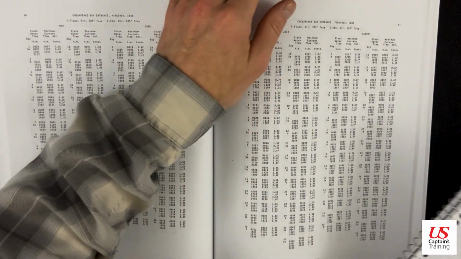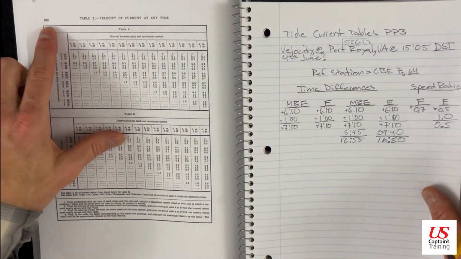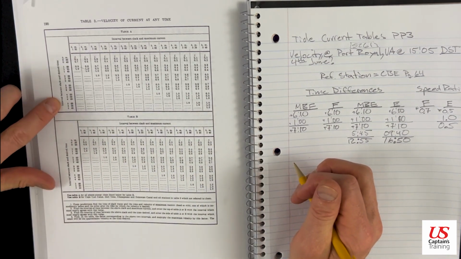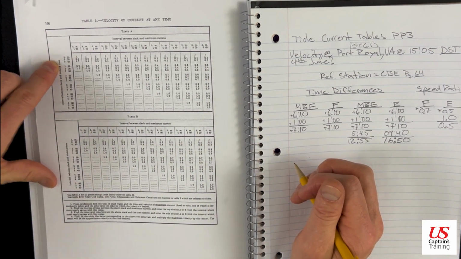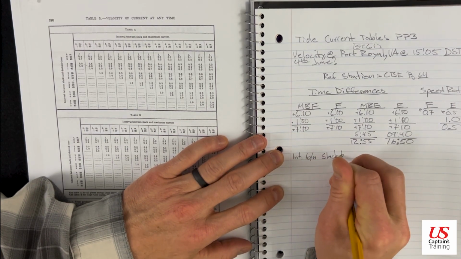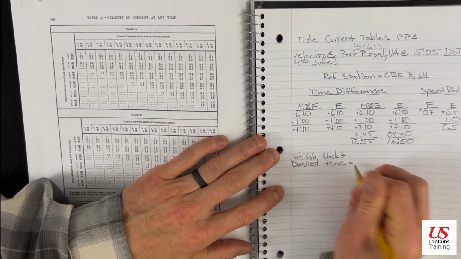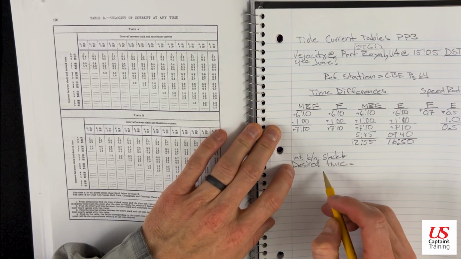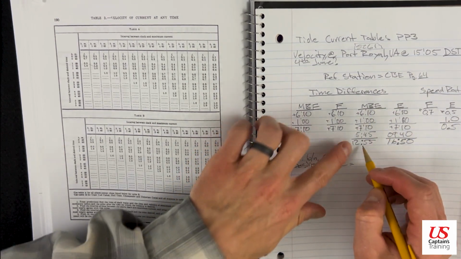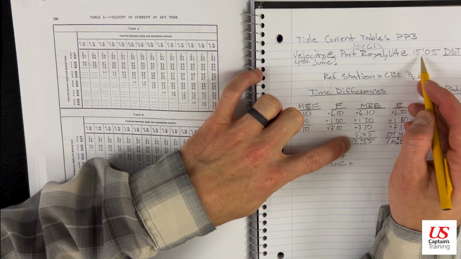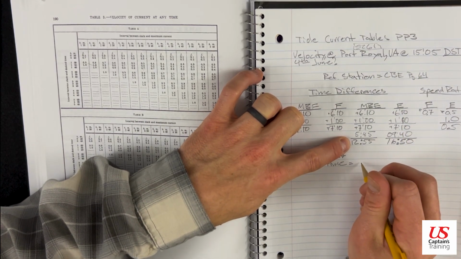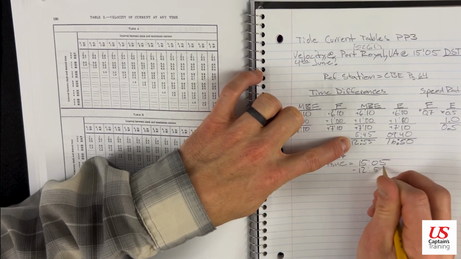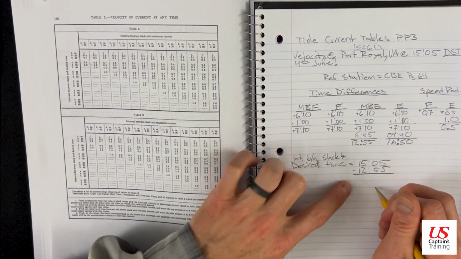Before I set up table 3, I really like going there. It's on page 190. Because if we go here, we can see what we're looking for: the interval between slack and desired time. What's that equal? Slack is the minimum before ebb, that's 1255. Our desired time is 1505. I always put the big one on top. 1505 minus 1255. We'll get an answer, maybe leave a space.